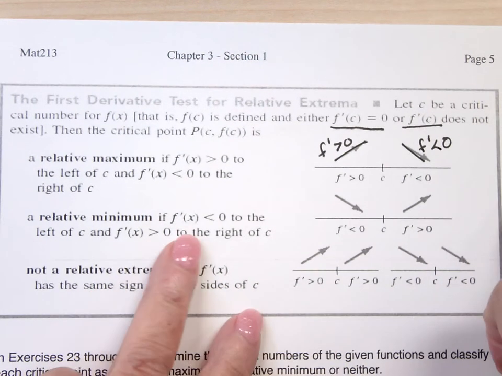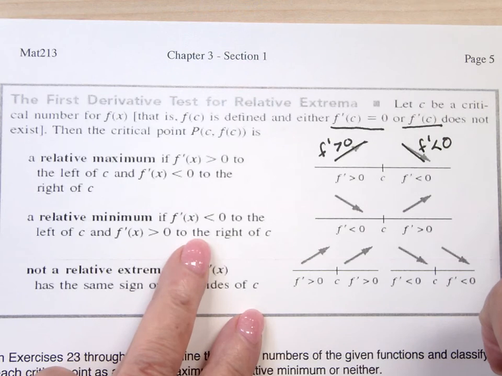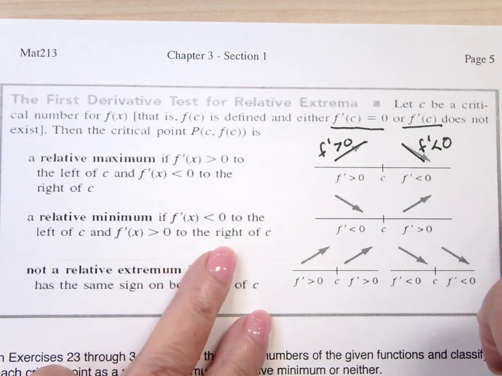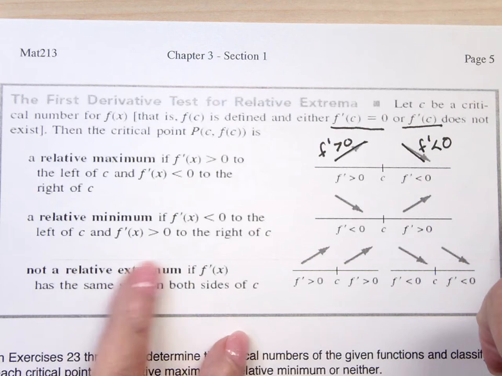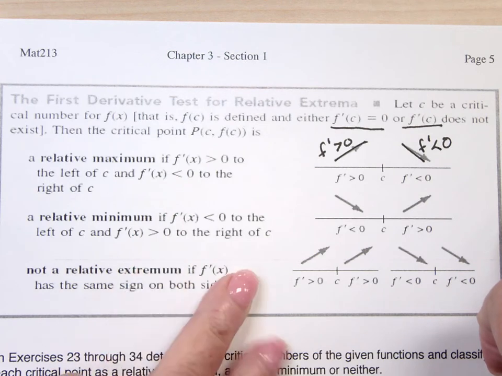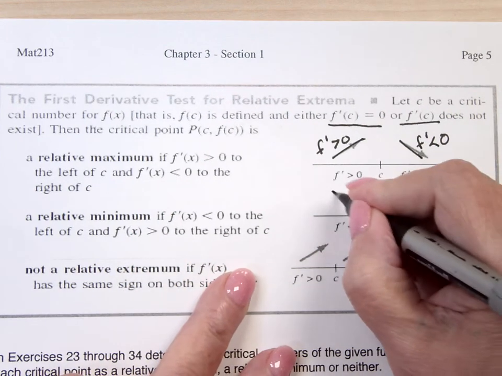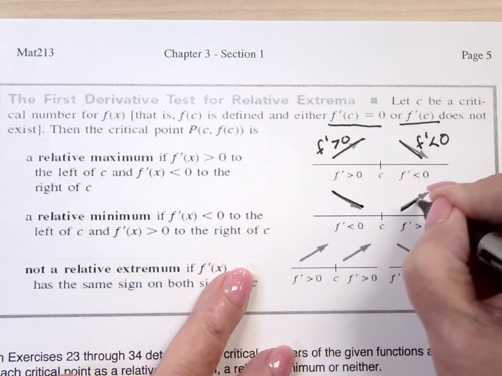A relative minimum if f prime of x is less than 0 to the left and greater than 0 to the right. We know that too. That says decreasing followed by increasing.